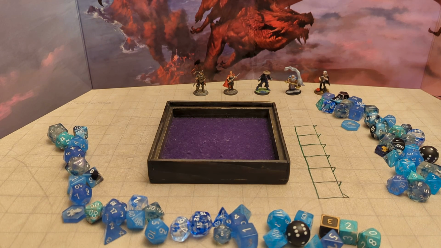Hello. So today I'm going to be showing you how to roll stats for a D&D character in D&D 5th edition. Now, there's a couple different ways you can do this, but the way that my group uses is one that we've refined and used for quite some time, and it works pretty well.